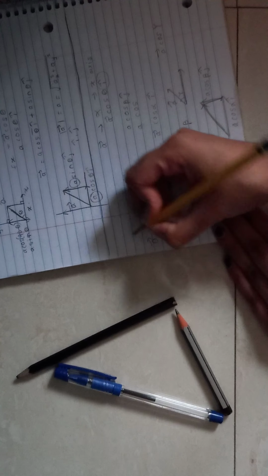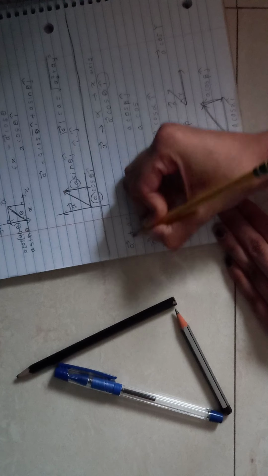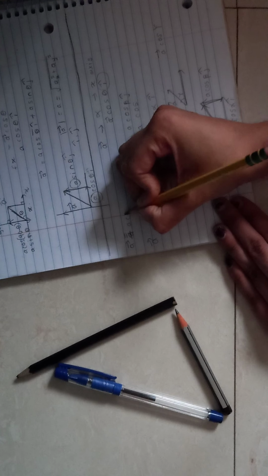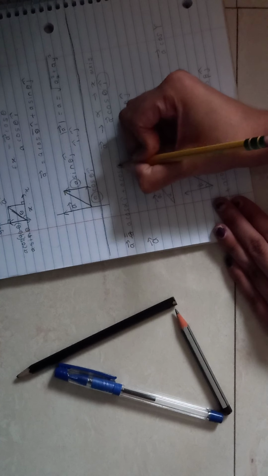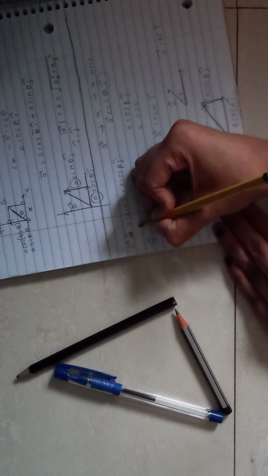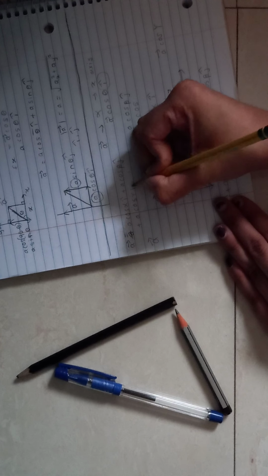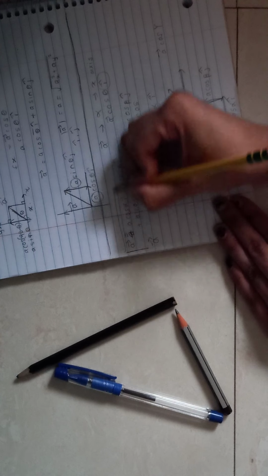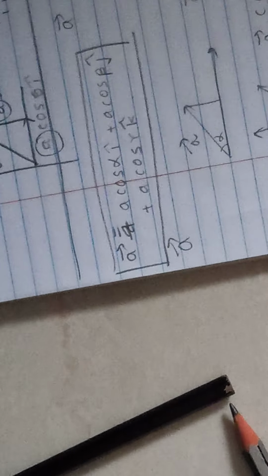So we can write a bar now as a cos alpha i cap plus a cos beta j cap plus a cos gamma k cap. As simple as that. So you have to know this equation because it is very important in solving different types of sums.